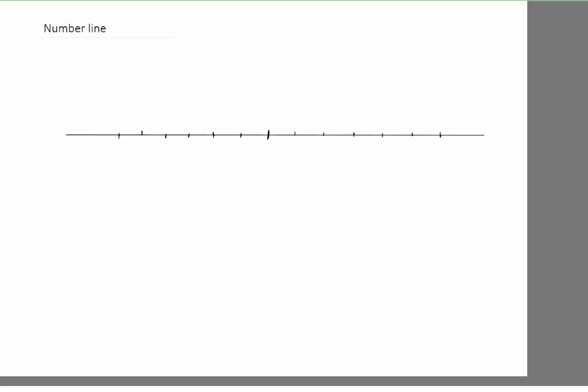So in dealing with powers of 10, I sometimes like to think of a number line, and maybe you'll find this useful as well. So I like to think of a number line that has the number 1 in the middle, and then each time we move one go up the number line, we multiply by 10. So the next space along will be 1 times 10, which is equal to 10.